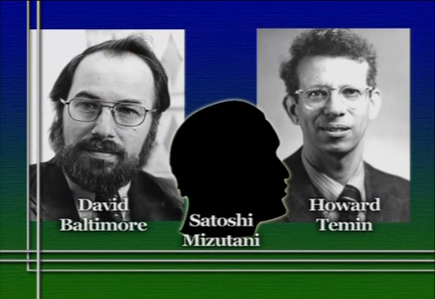Now, another and even more startling exception to the central dogma was discovered in 1970 by David Baltimore, Howard Temin, and Satoshi Mizutani. What Baltimore and his colleagues found was an RNA-containing virus that was capable of synthesizing DNA, not RNA, from an RNA template.